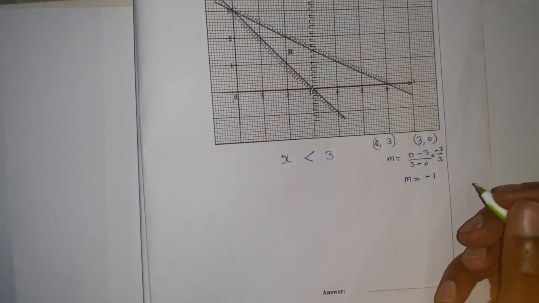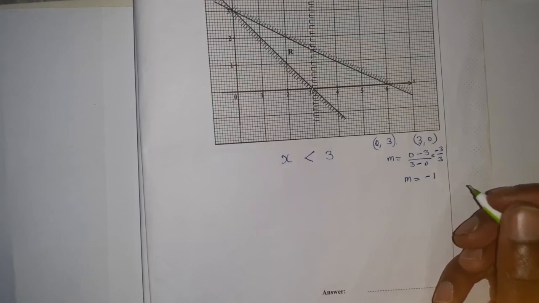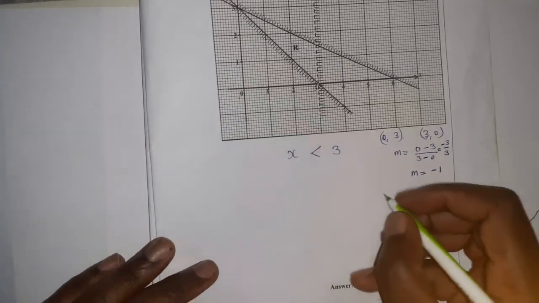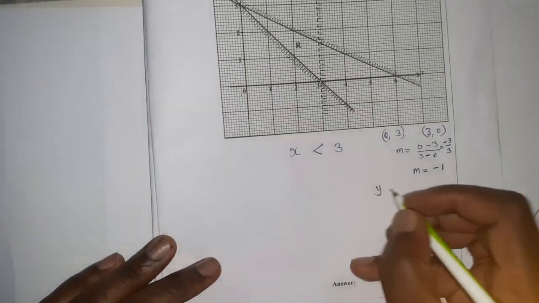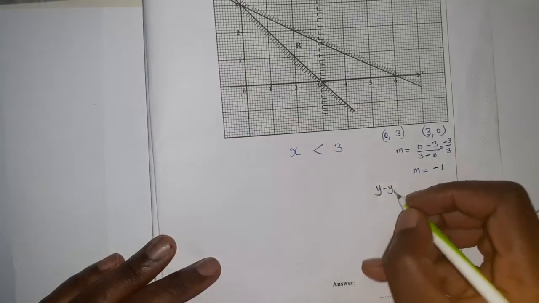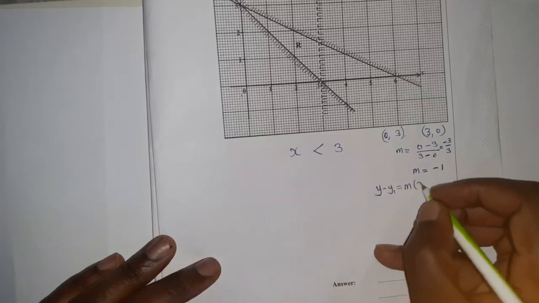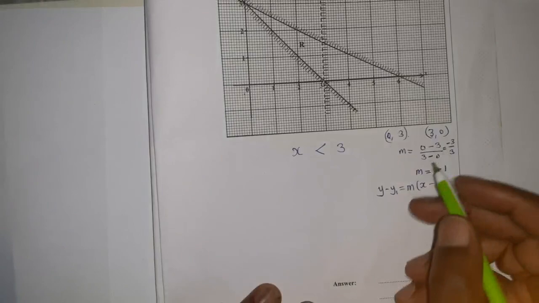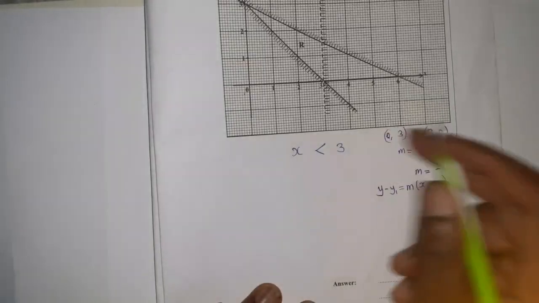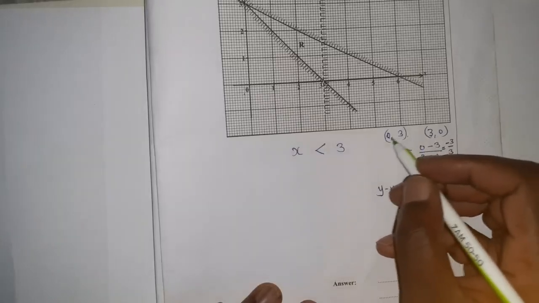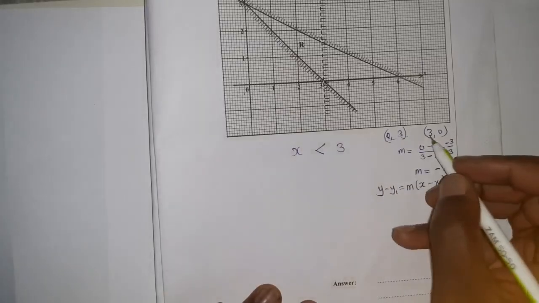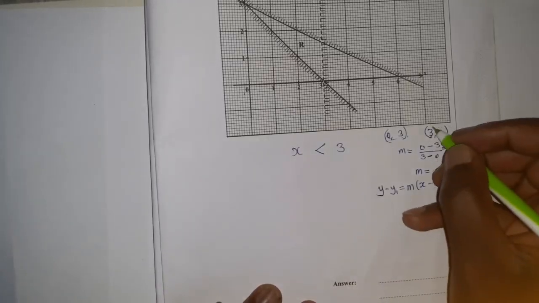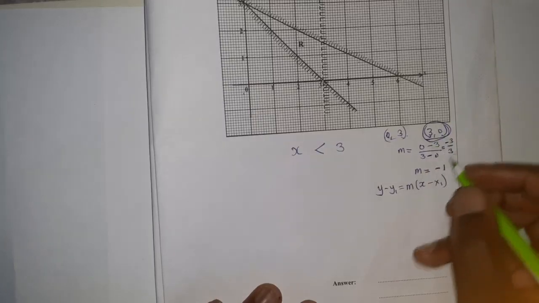Now to write the inequality or the equation, first of all, we are going to say y minus y1 is equal to m times x minus x1. So here we can pick any of these two coordinate points. If we're getting this point, this will be our x coordinate, this will be y. We're getting this point, that will be x coordinate and y coordinate. So we can pick this one. We can use these coordinates.